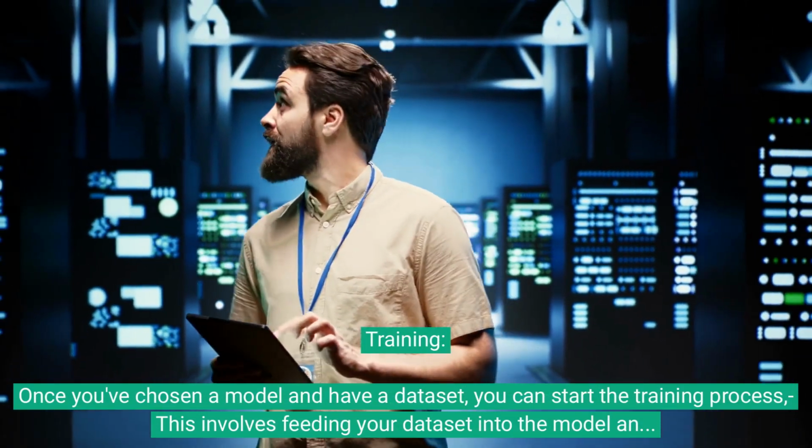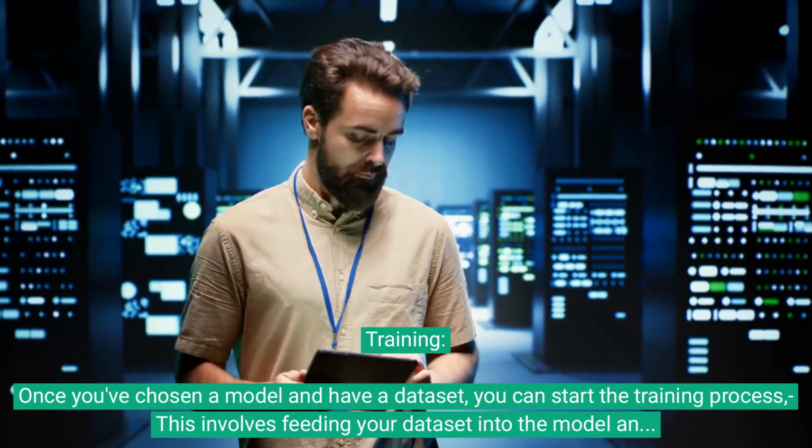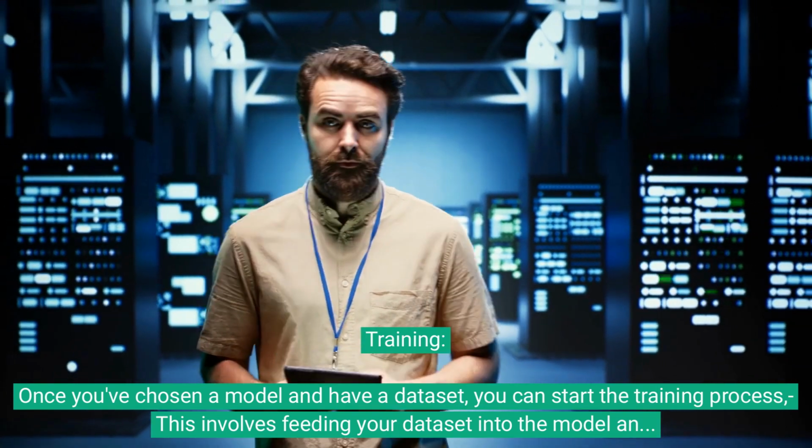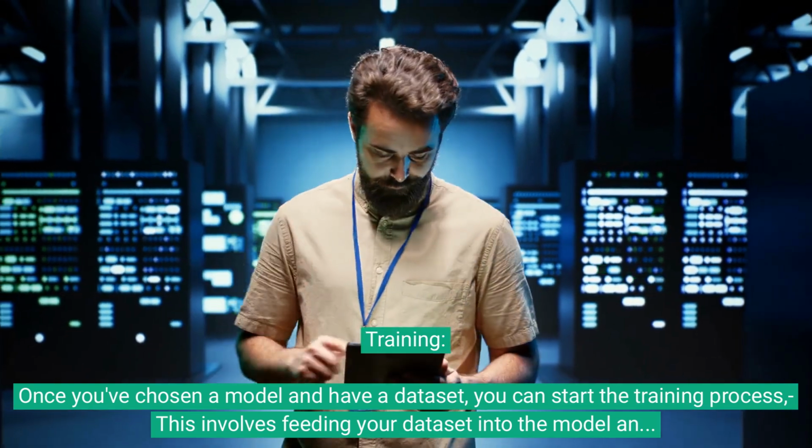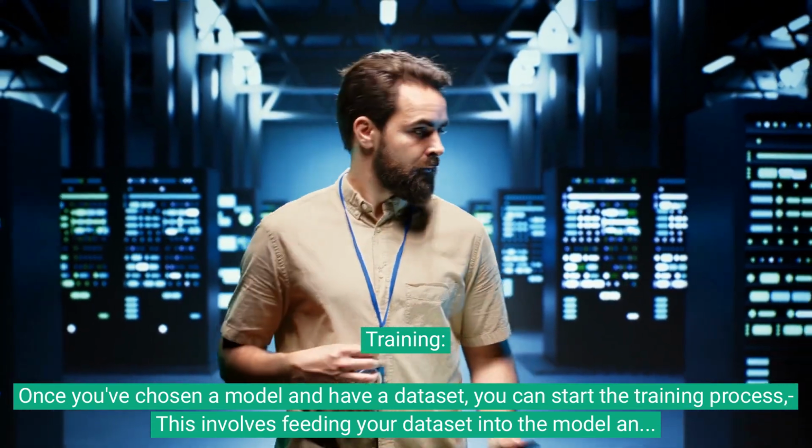Training. Once you've chosen a model and have a dataset, you can start the training process. This involves feeding your dataset into the model and adjusting the model's parameters to minimize the difference between its predictions and the actual data.